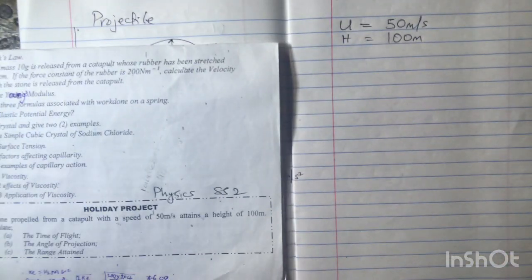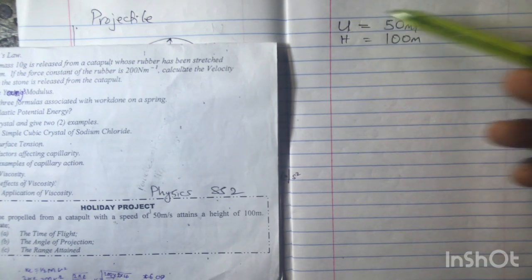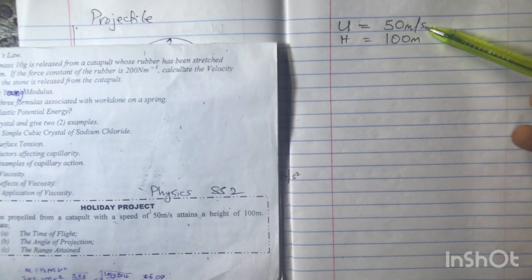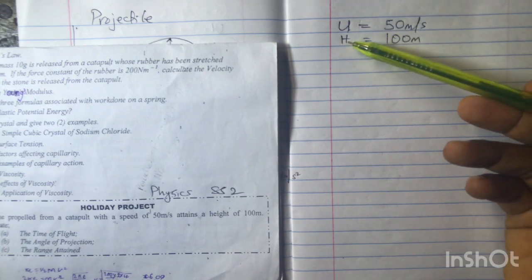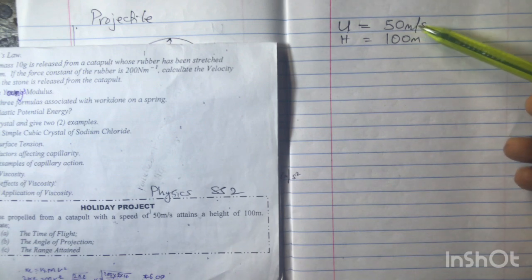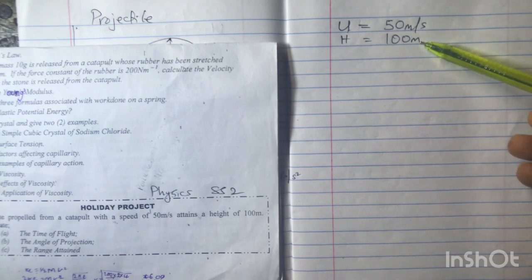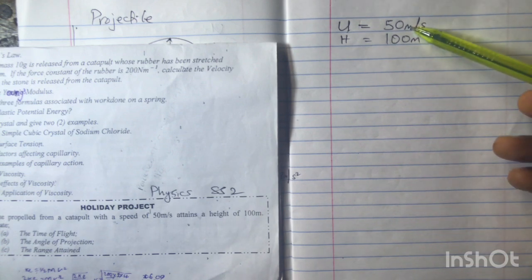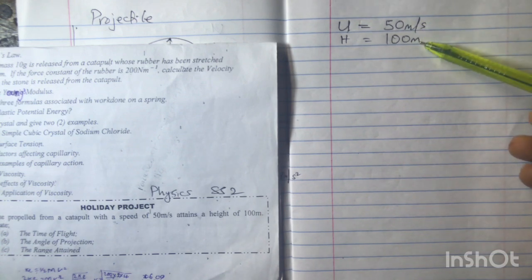All right. Now, another thing to consider is you are given the speed in meters per second, and the height is 100 meters. If this is meters, this must be meters. Had it been they have given you centimeters, you have to convert everything to meters or all meters to centimeters.